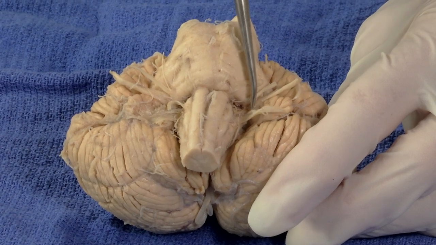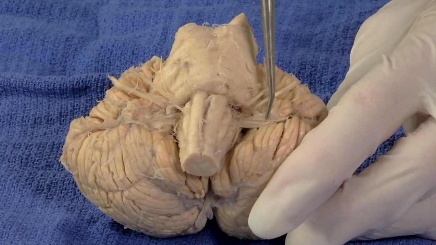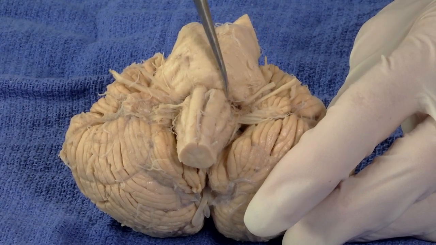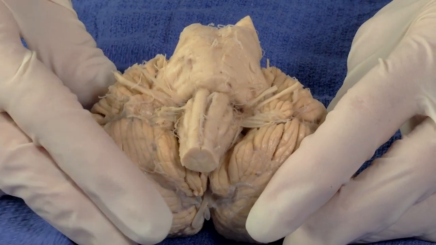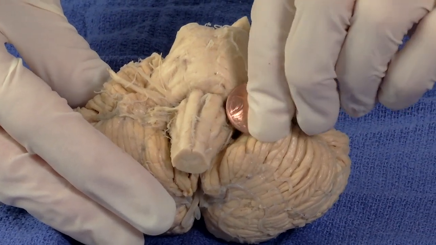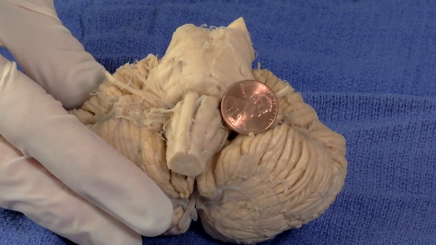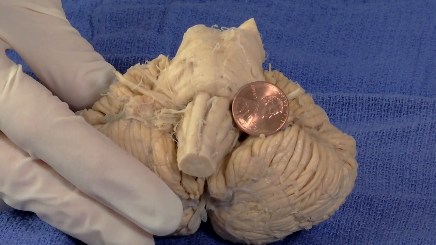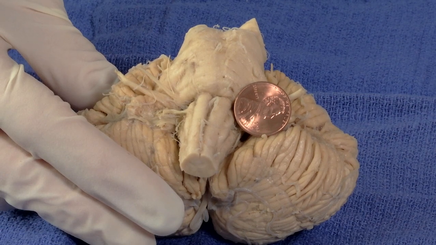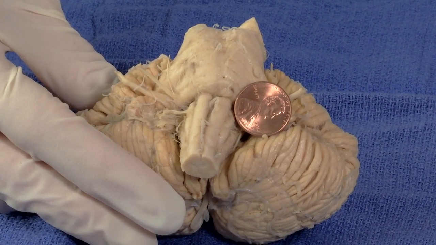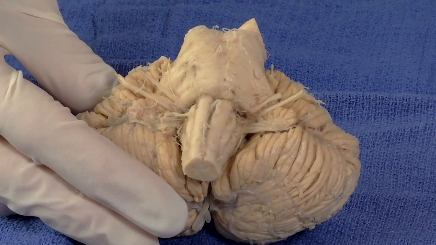Down here, you can see cranial nerves 9 and 10, and this area here that I'm outlining is the cerebellopontine angle. And in this area, there is a predilection for tumors to grow on the vestibular or acoustic nerve. These are Schwann cell tumors, schwannomas, and sometimes they're called neuromas. So now let's move on to a cross-section.